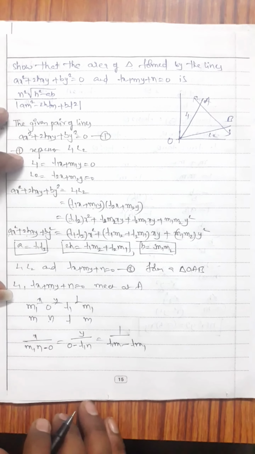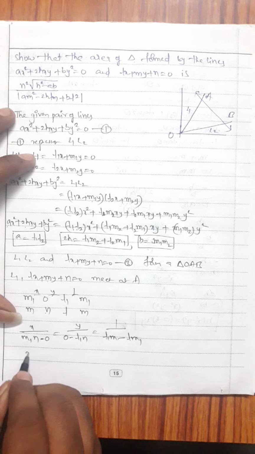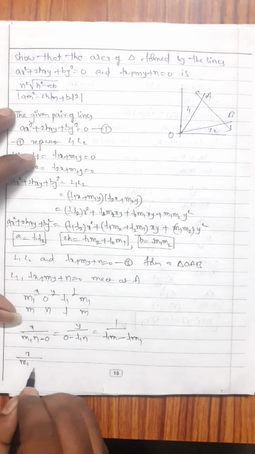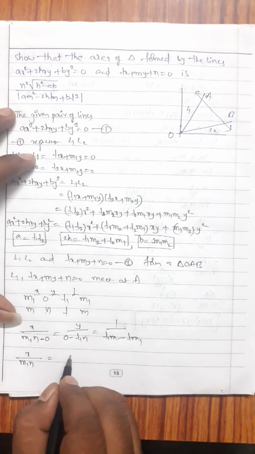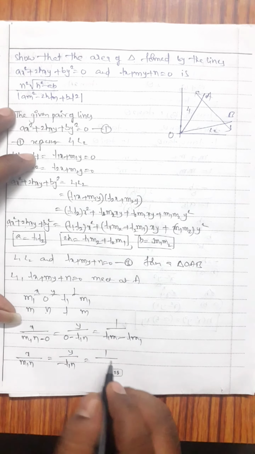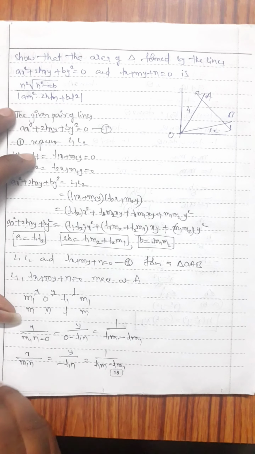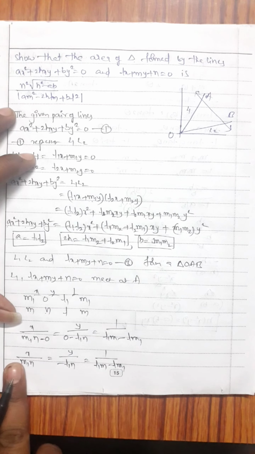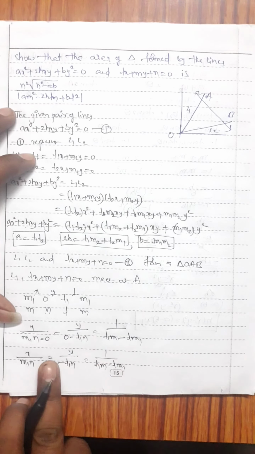From this we get that here x by m1 n is equal to y by minus l1 n is equal to 1 by l1 m minus lm1. So equate the first and last term and equate the second and last term.